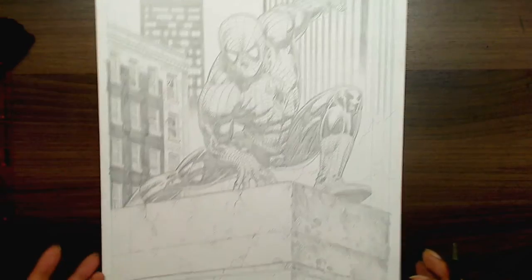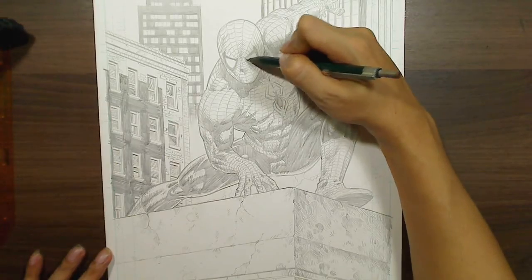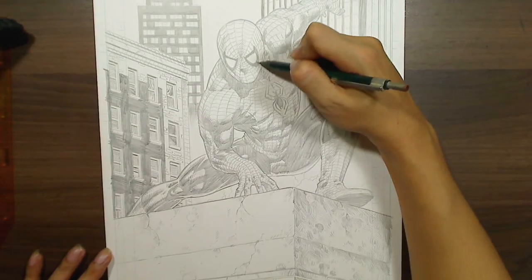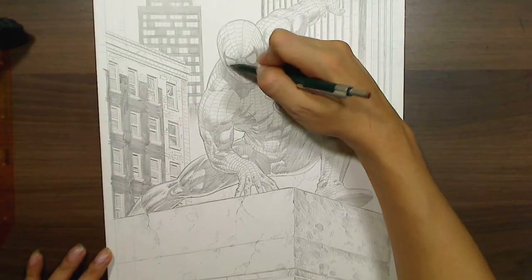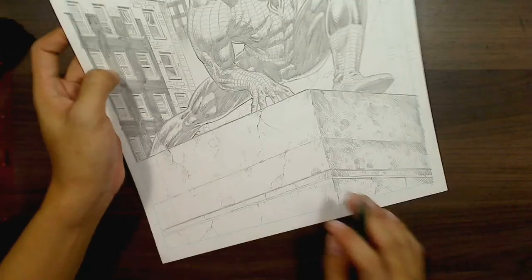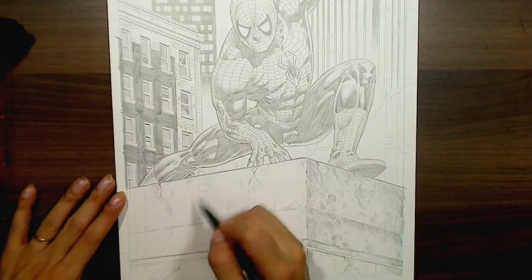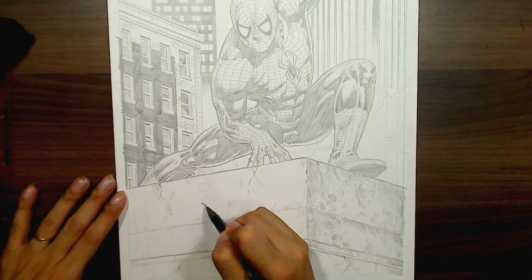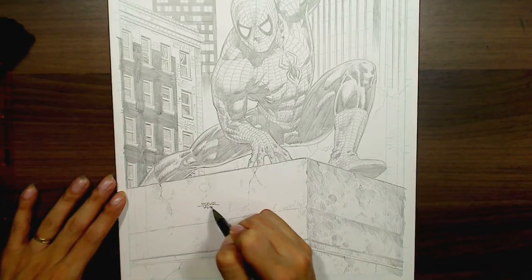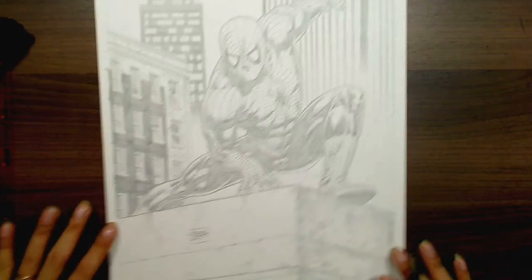And for the last important thing, I'm going to sign it. What's important about a signature is so people who look at your artwork will know it's your name, rather than thinking, oh, what kind of signature is that? I can't read it. So for me, I'm gonna sign it like this. There, I think we're done.